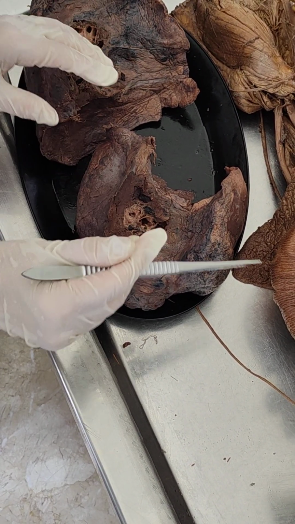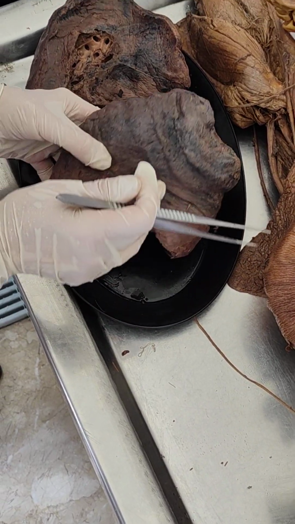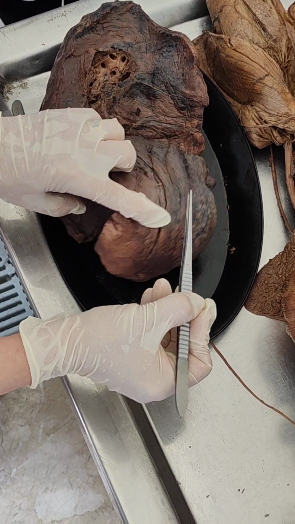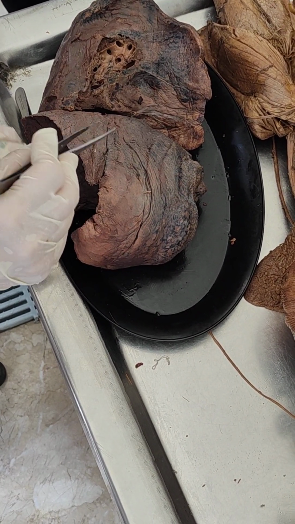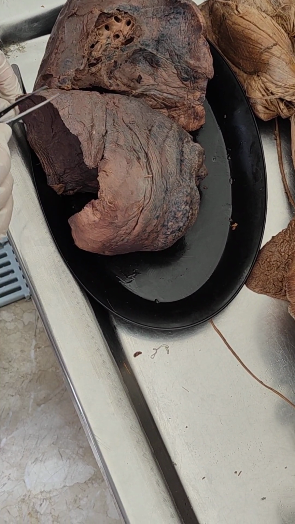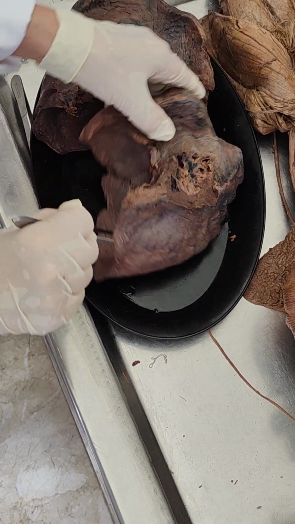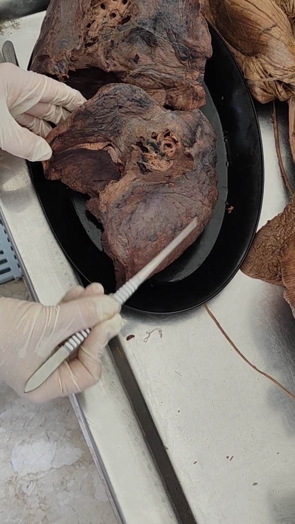Here is the cardiac impression. Now, about the right lung, at first I'm going to show you two fissures: the oblique fissure and the horizontal fissure. So three lobes: superior, middle, and inferior. Look at the inferior border, which is around the base, and look at the anterior border, again sharp, and the posterior border, rounded.